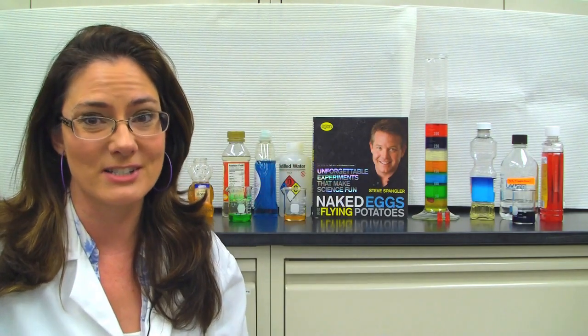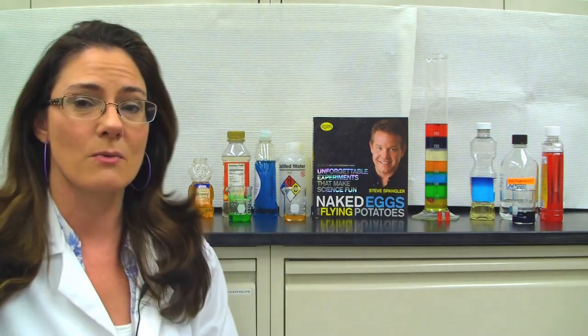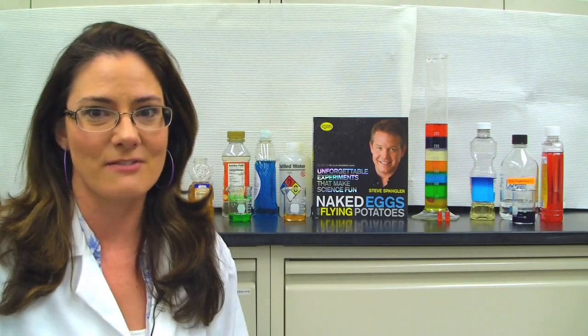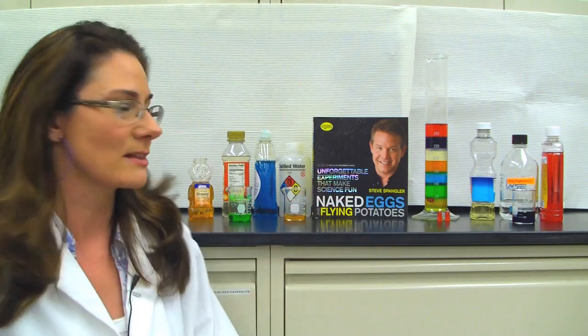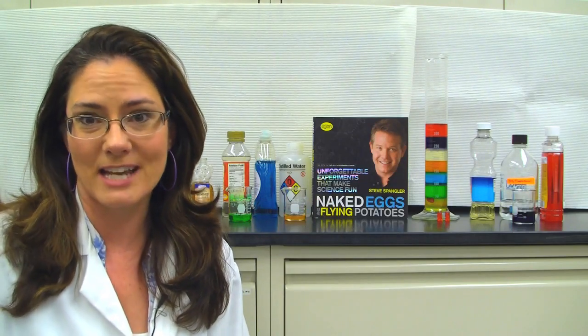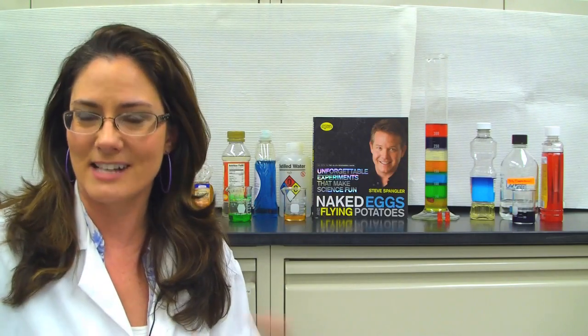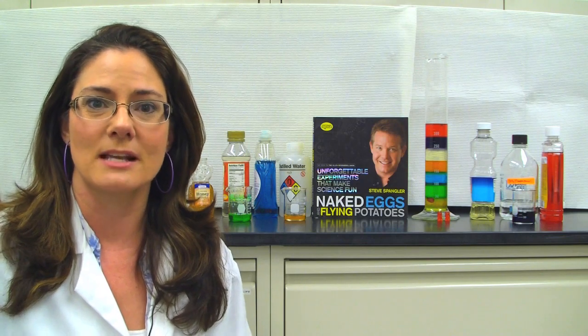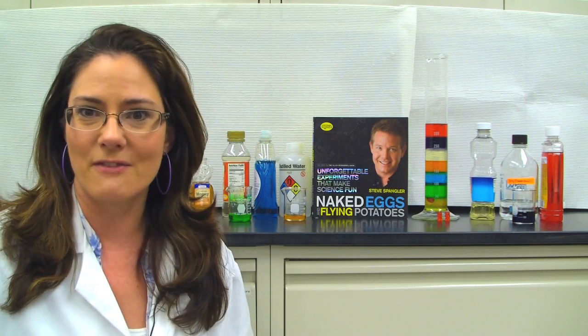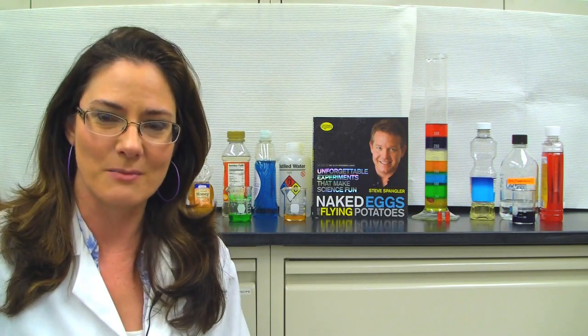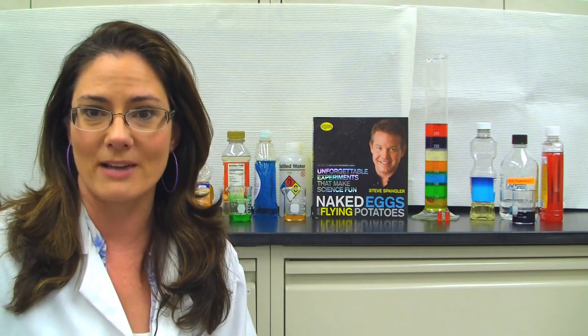And so we're going to do that here in just a minute with this density gradient column that I was reminded of how to make through Steve Spangler's new book, Naked Eggs and Flying Potatoes. This is one of those books that just has lots of fun science experiments that you can do at home. They are safe, they wow you, you can impress your friends, and you can learn more about science at the same time.